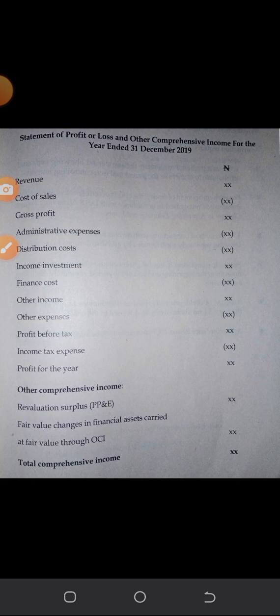And you also have warranty provision. Sometimes, those people that are selling electronics or whatever give out warranties. Now you need to make provisions.